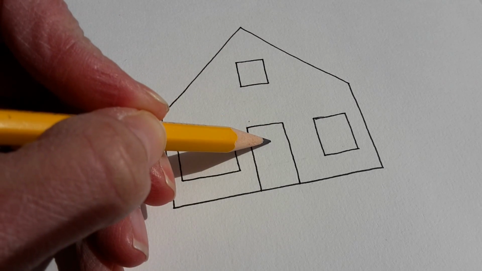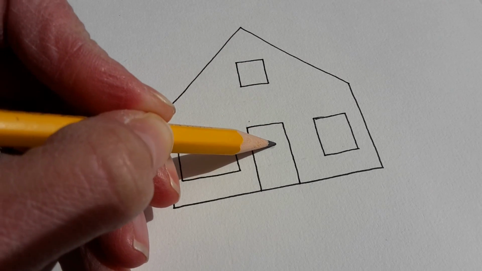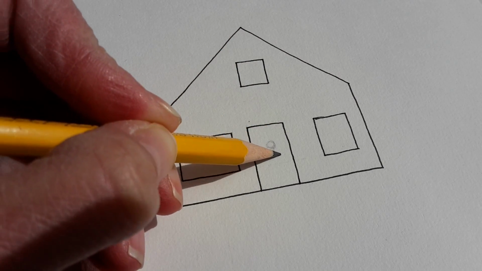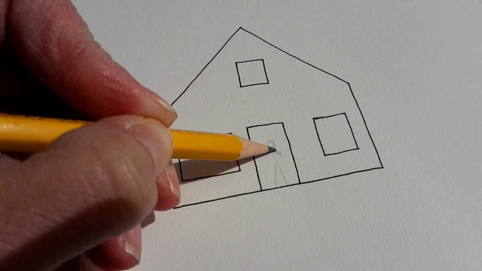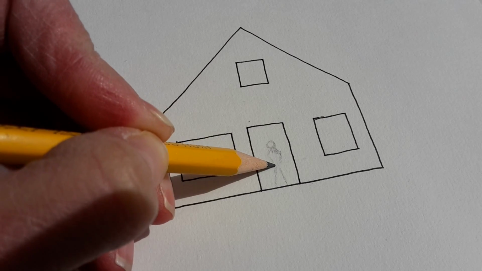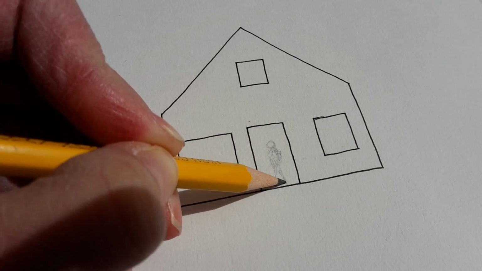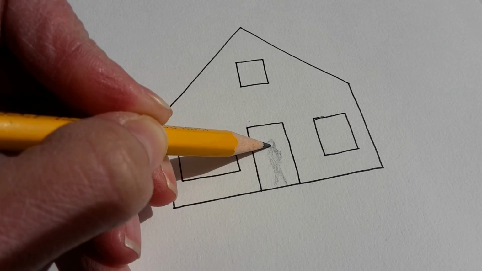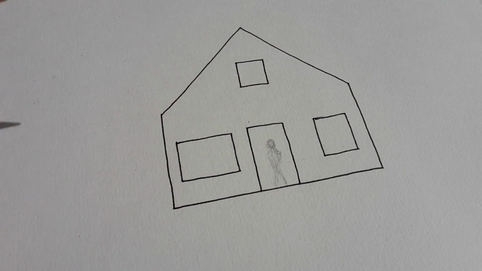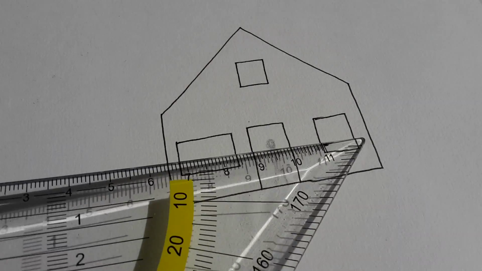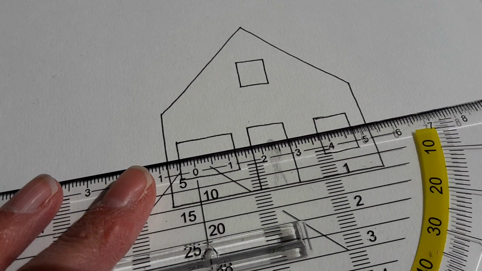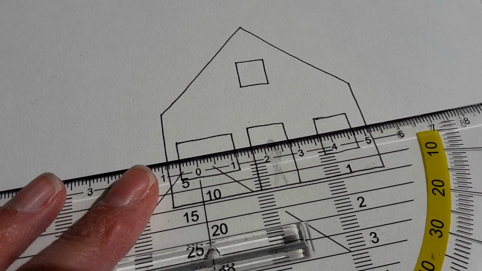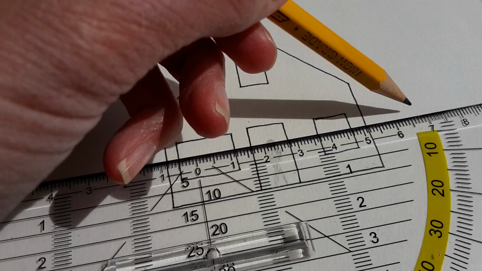So, for example, if I would sketch a little person here, I'm not so good in sketching persons, but maybe you can imagine that here's someone standing in the door, and his eye is around somewhere in the middle of the head. So let's say it is over here.